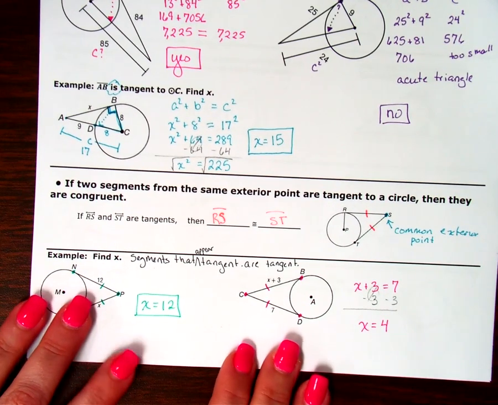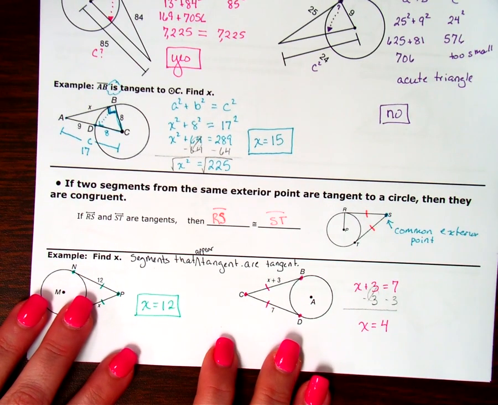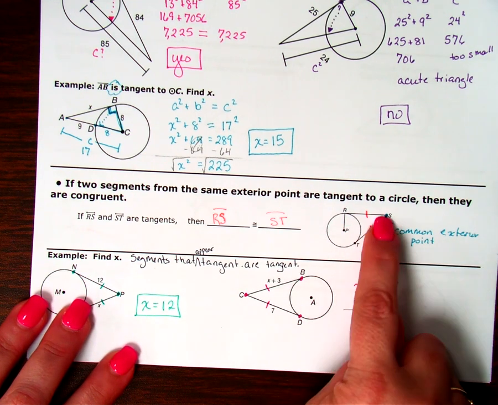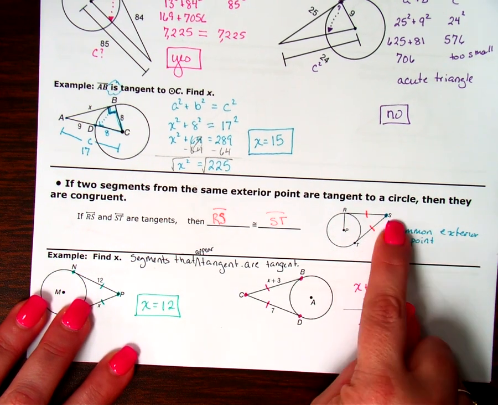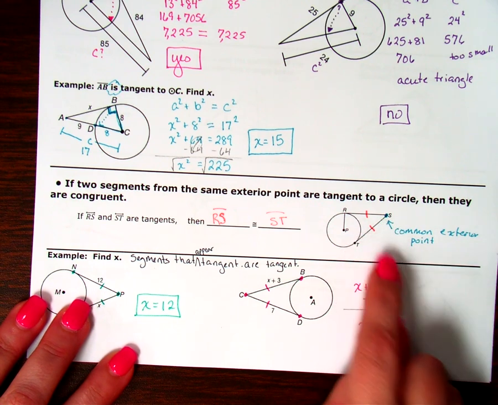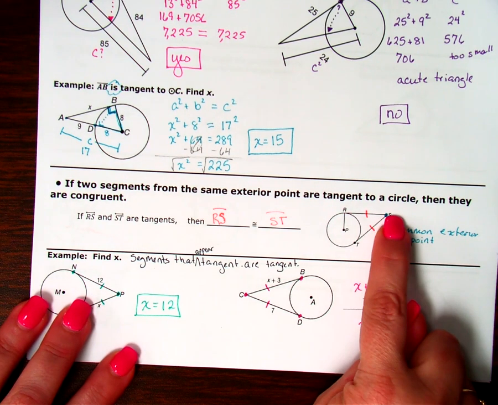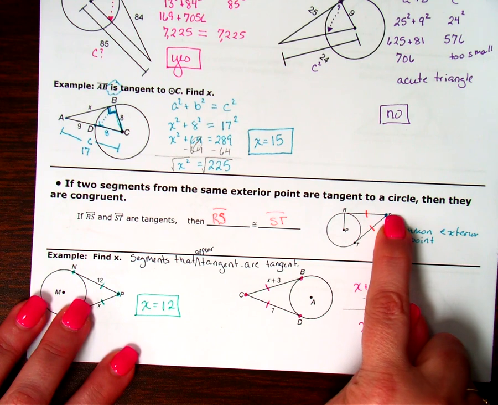The second thing we discussed is if two segments from the same exterior point are tangent to a circle, then they are congruent. So these two segments are going to be congruent to each other because they're tangent at T and R, and they intersect at this common outside point, S.